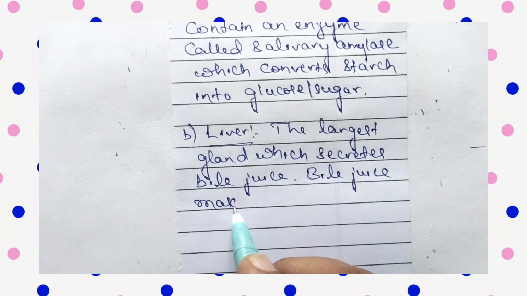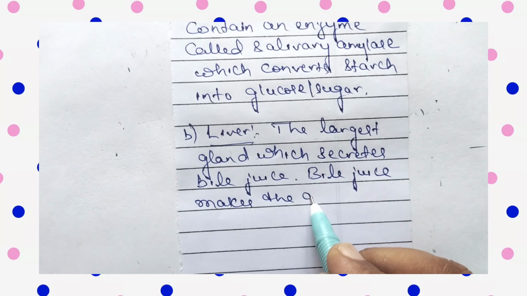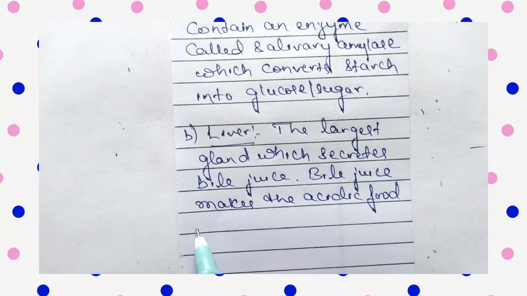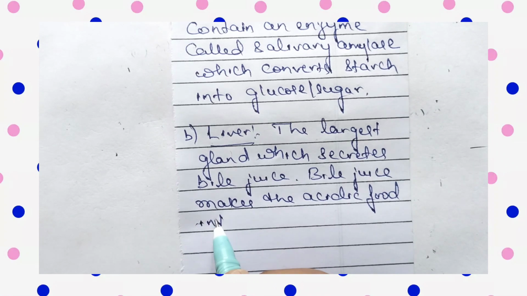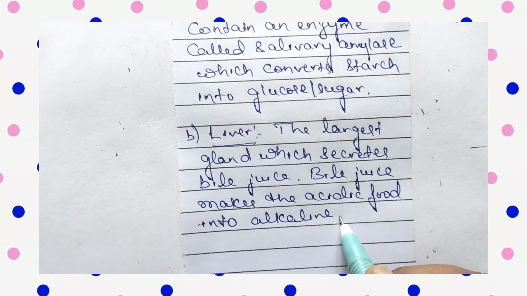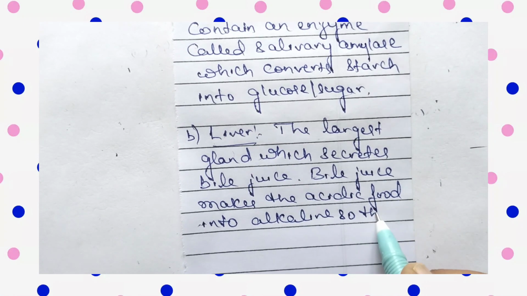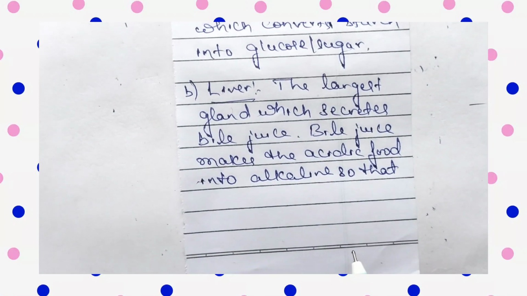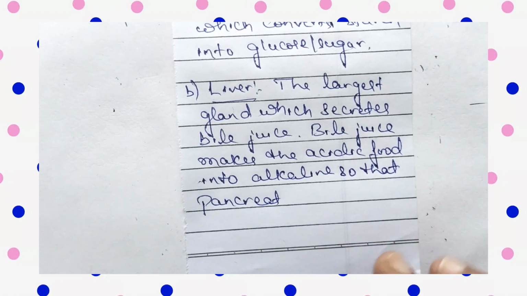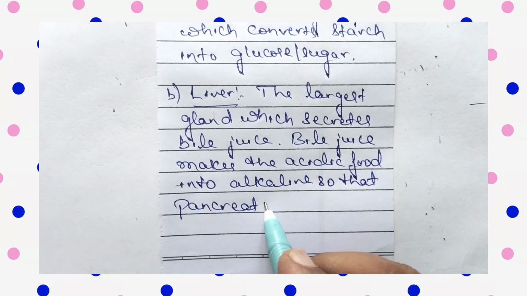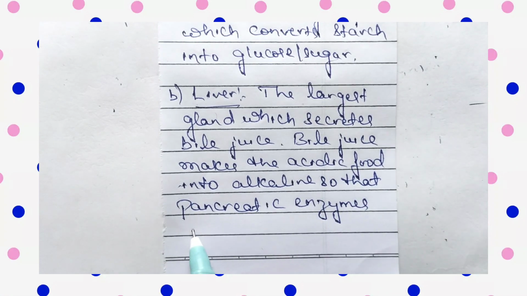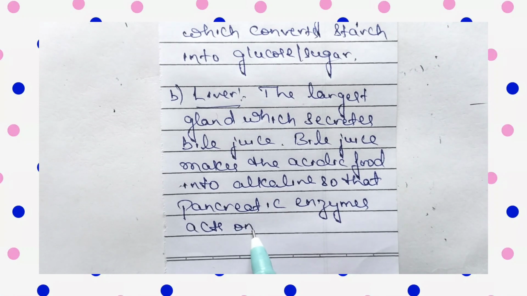Bile juice makes the acidic food alkaline so that pancreatic enzymes act on it.